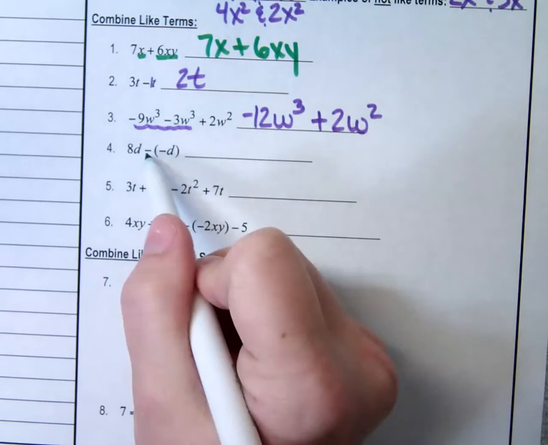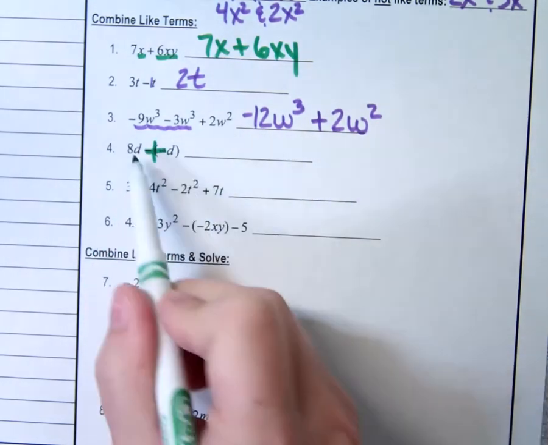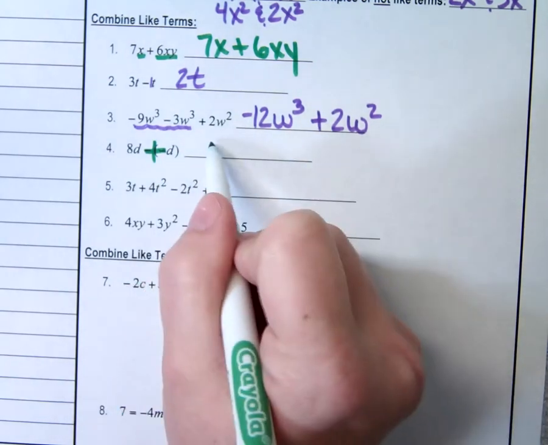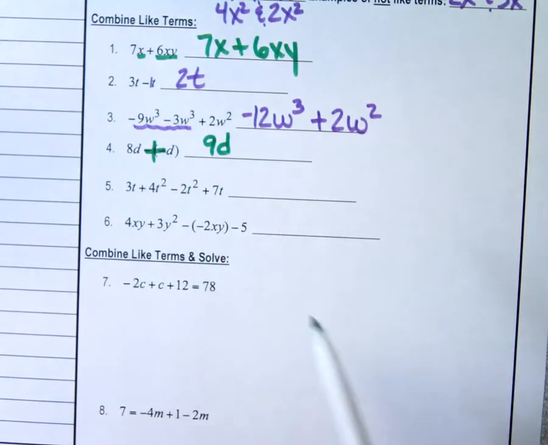Okay, this next one. What does the minus the negative make? A big plus. So these are both d's. I can combine that. 8d plus d makes 9d, because it's like 8d plus 1d.